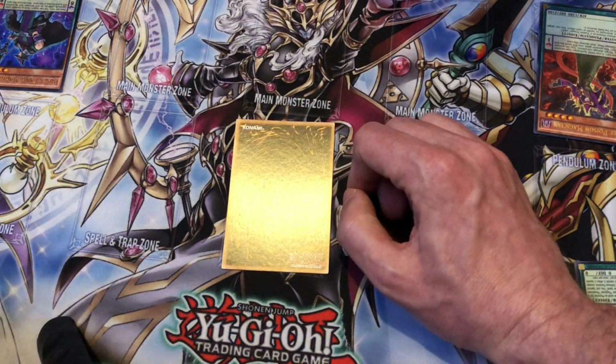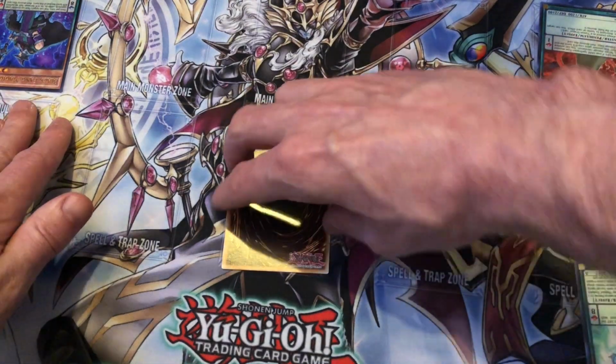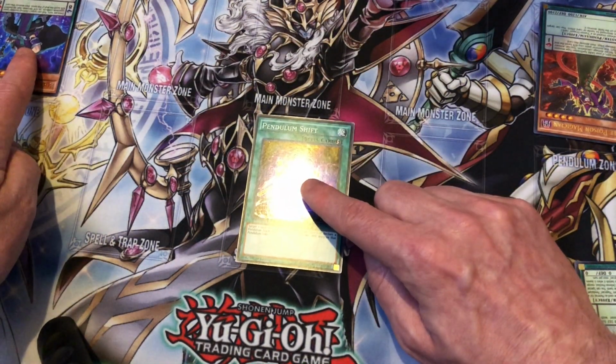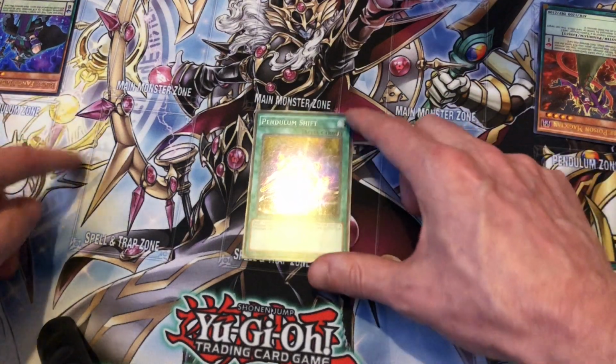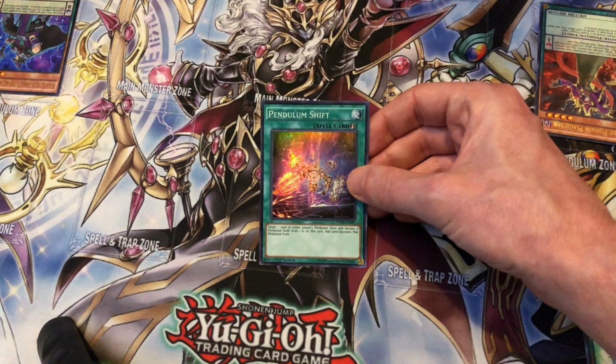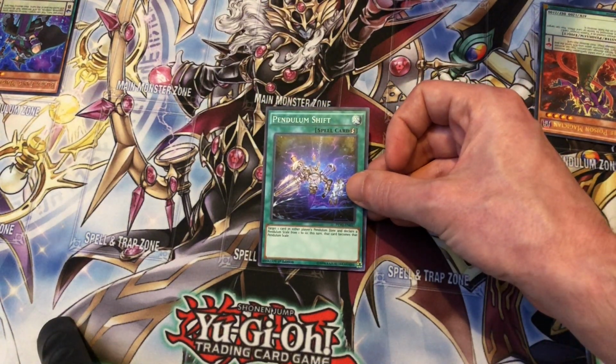Again, in a pendulum-dependent format, this isn't the worst play in the world, but when your opponent attempts to set their pendulum scales, you flip up this card and you match the pendulum scales so they are unable to pendulum summon anything at all. And yeah, effectively ending a turn of somebody who's dependent on that.